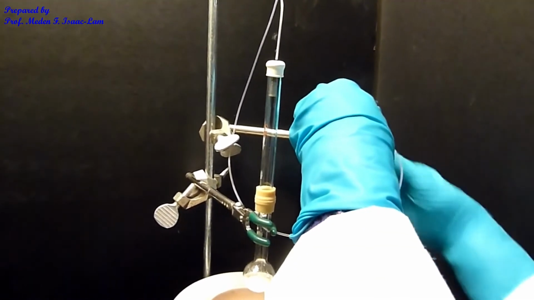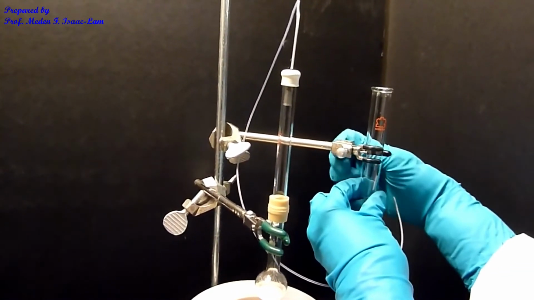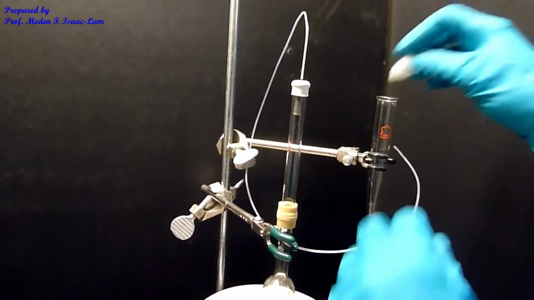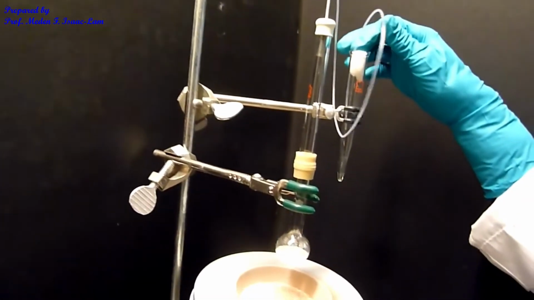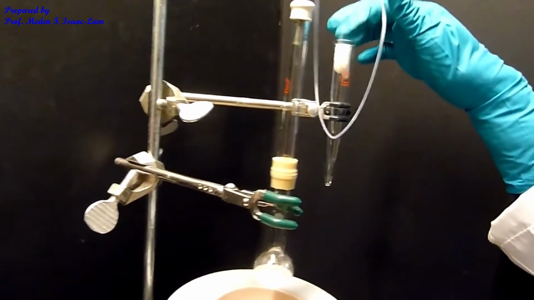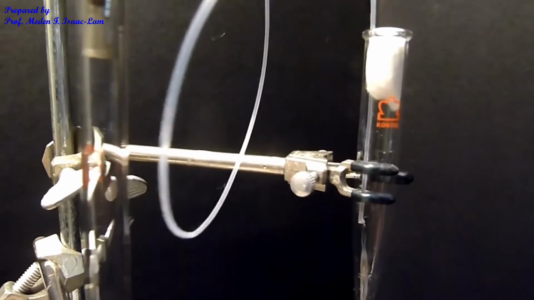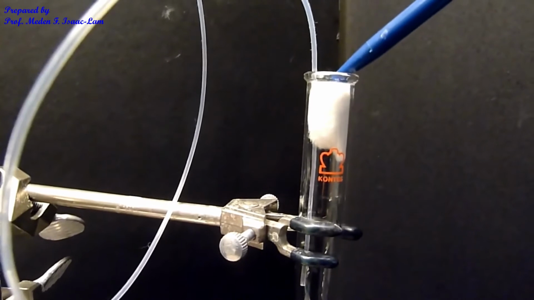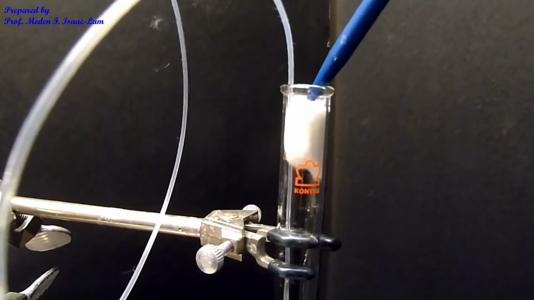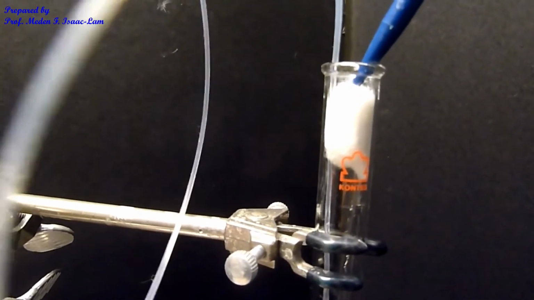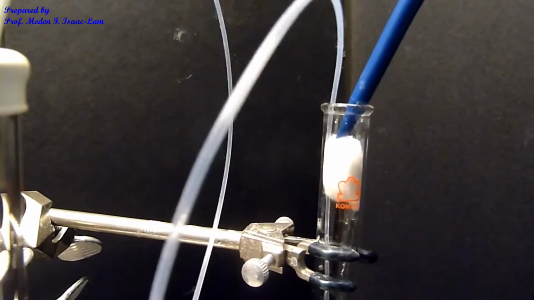So this is just the conical tube from the micro kit. And then I'm going to attach this inside, and then I have a cotton. So I'm going to moisten the cotton. So this should be below. So I will moisten the cotton with water. So this is just RO water. So I soak it so that the HBr will get absorbed into that cotton.